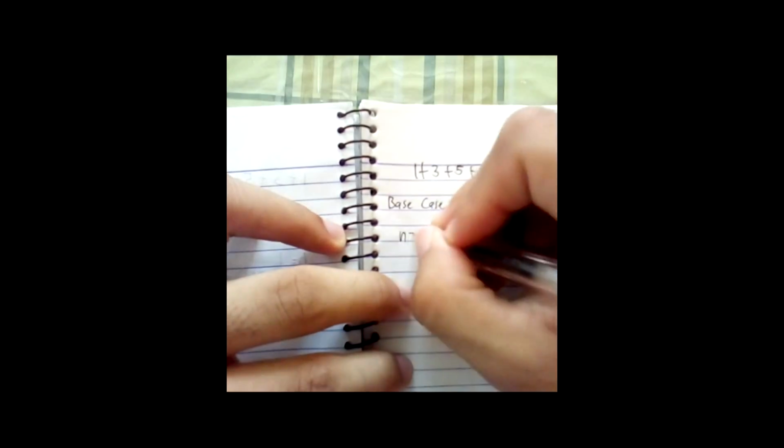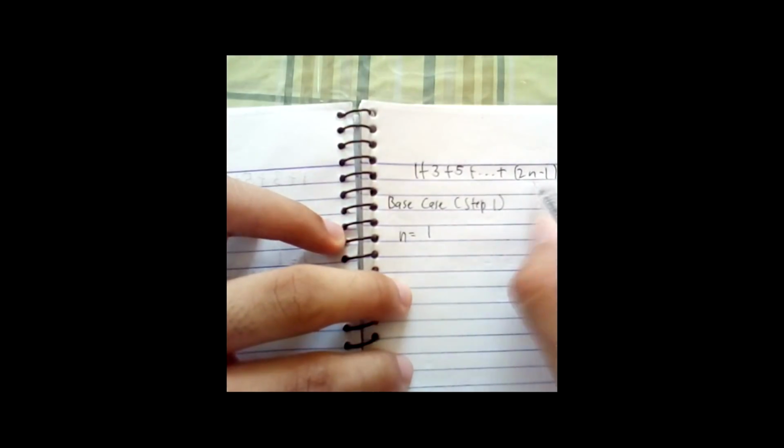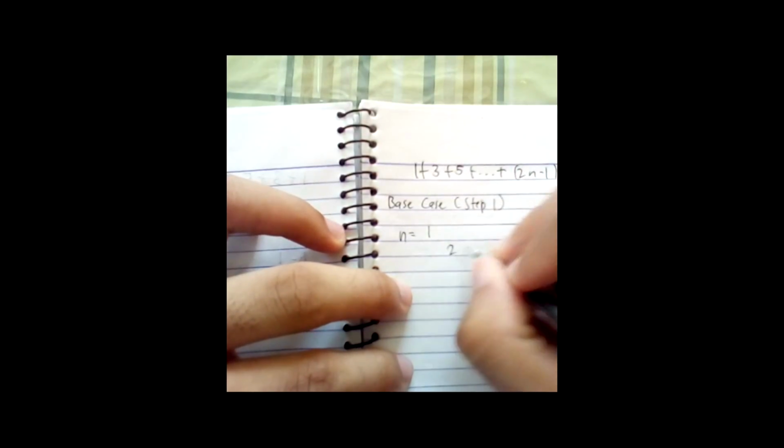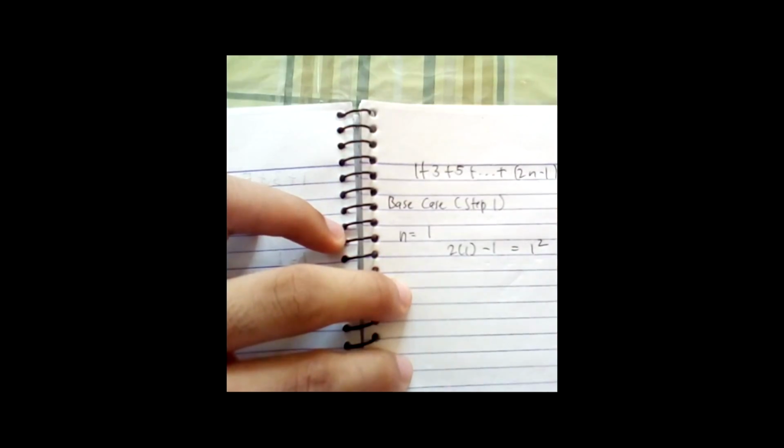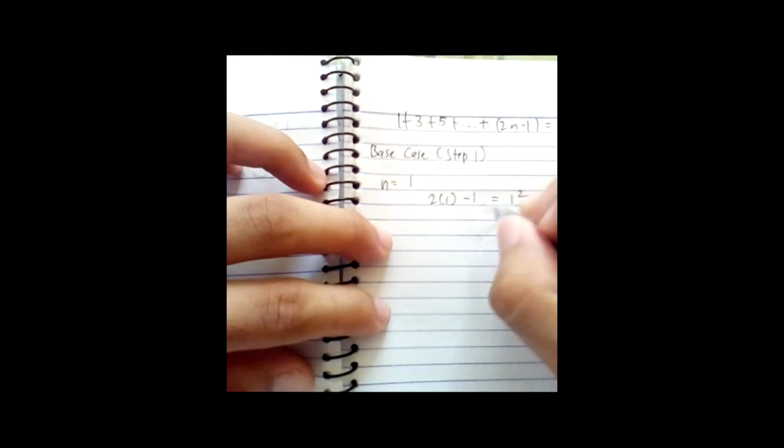So n is equal to 1. You just replace the letters with the 1, like that. It's equal to 1 squared. So we do the equation, then we'll end up with this. So step 1 is true. Let's move on to the second step.